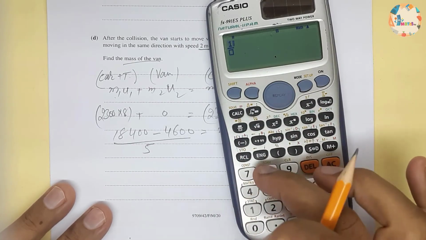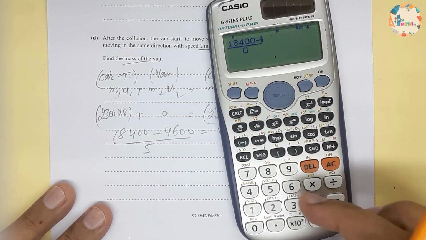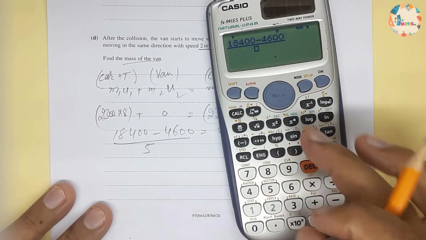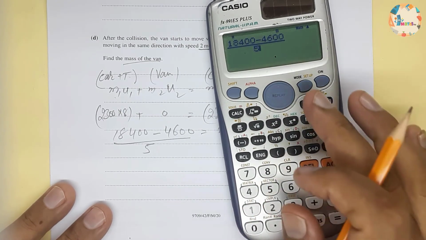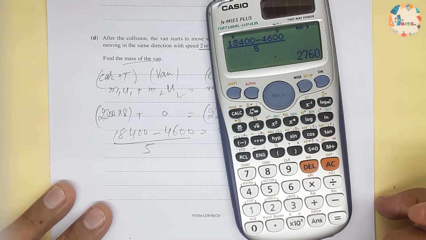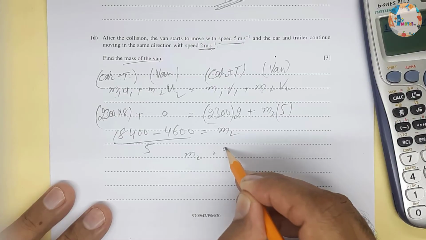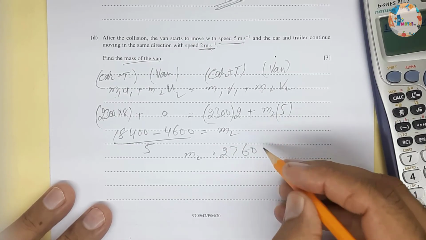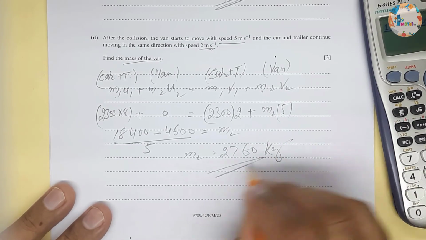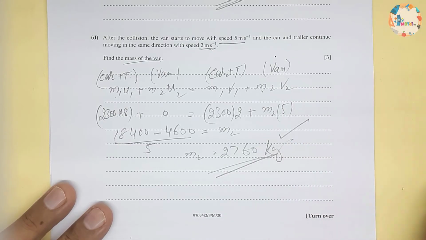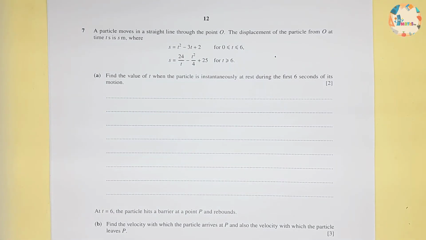Now we can calculate this. It will be 18400 minus 4600 and divided by 5, and this is resulting to 2760. So m2 is equal to 2760 kilograms. This is the mass of the van which we have calculated. Now question number 7, I think so, this is the last question of this paper.